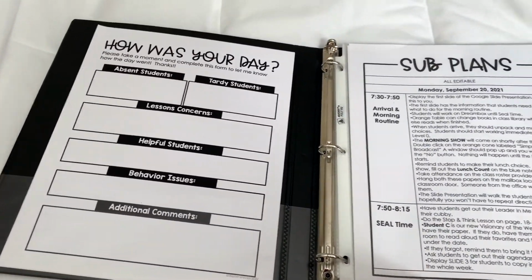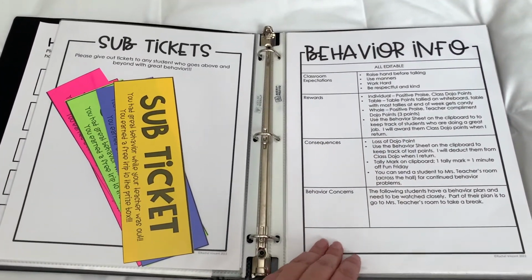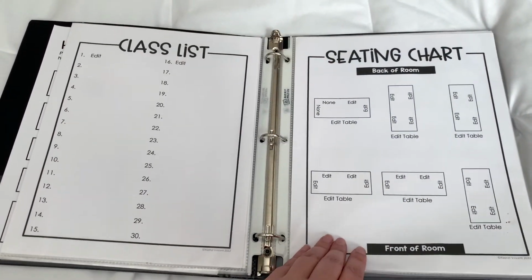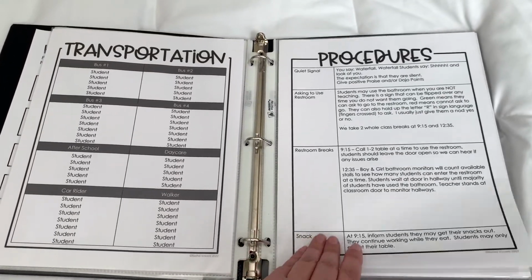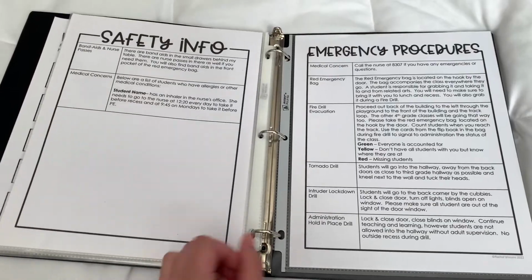The next thing is to have templates to help you with your sub plans. I like to use a sub notebook where I keep all of the important information. I adjust it at the beginning of each school year with class lists and seating charts and all that, so that when it's time, all I have to do is pull out that notebook and give a few little tweaks and it's ready to go.